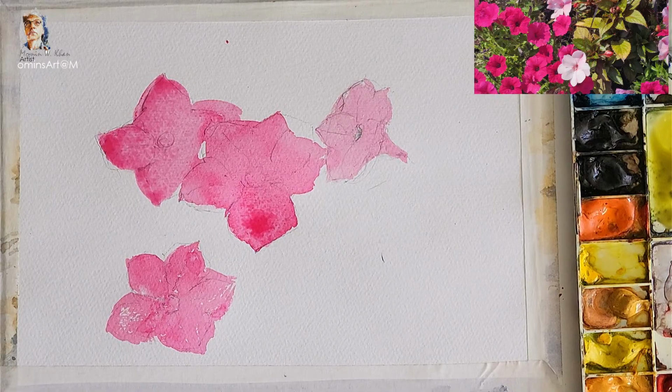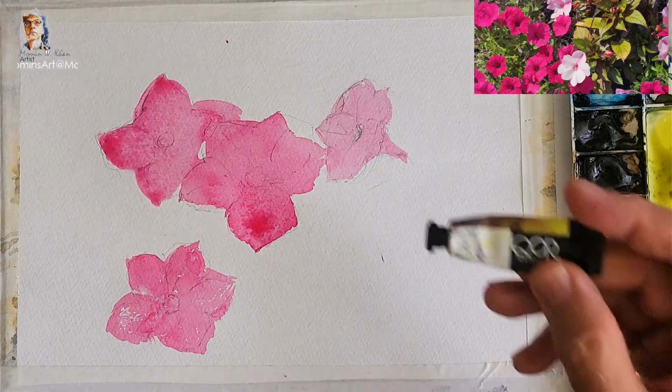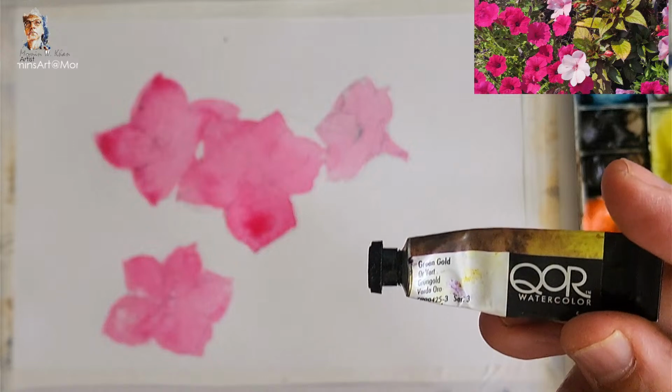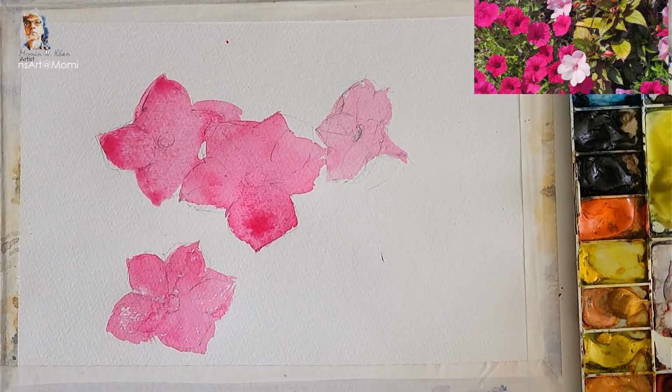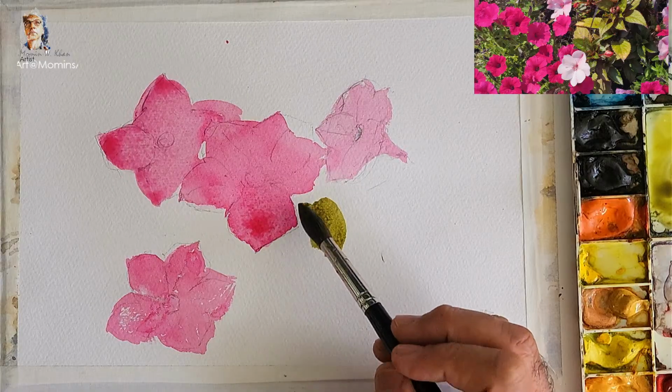It's called green gold, made by QoR, and I'm mixing my color in conjunction with the Payne's gray and other colors, so you can make them a little bit darker.